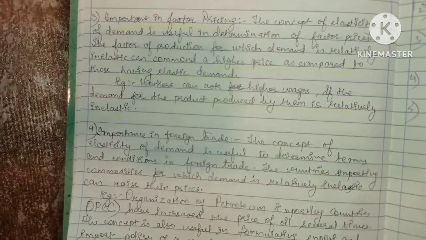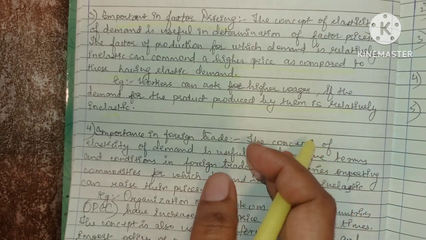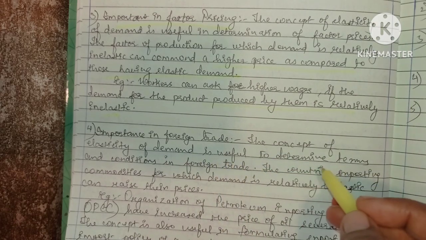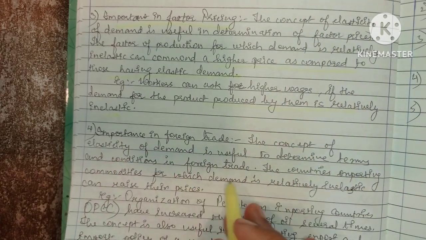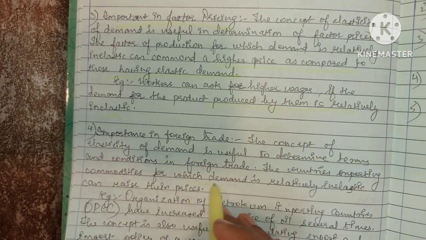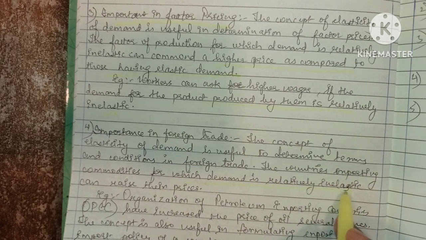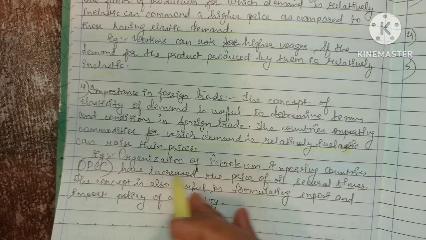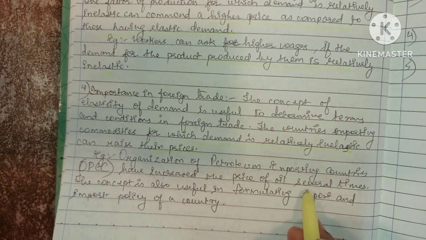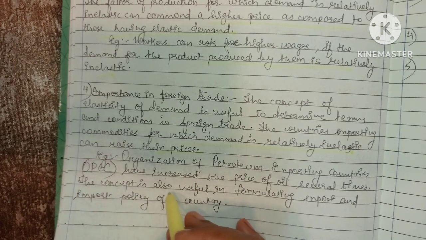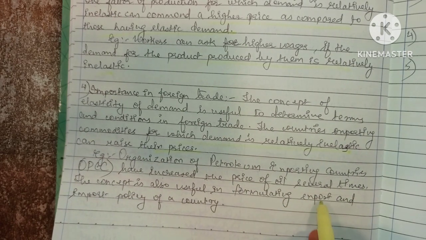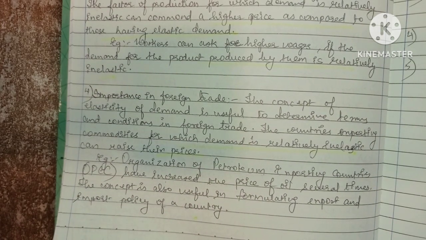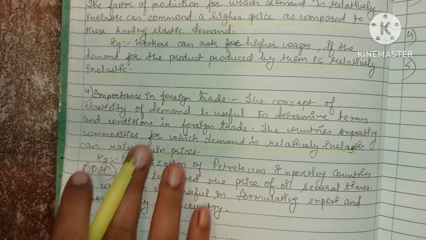Then comes the importance of elasticity in foreign trade. The concept of elasticity is useful to determine the terms and conditions in foreign trade. The countries exporting commodities for which demand is relatively inelastic can raise their prices. The Organization of Petroleum Exporting Countries, that is the OPEC, has increased the price of several items. The concept is also useful in formulating the export and import policy of the country. So the price in foreign trade is also important.